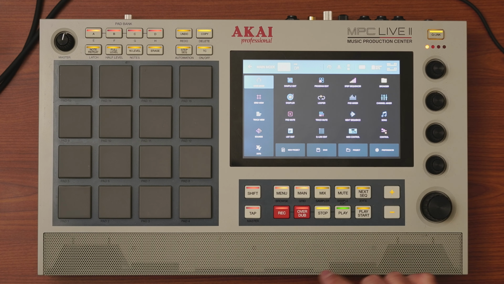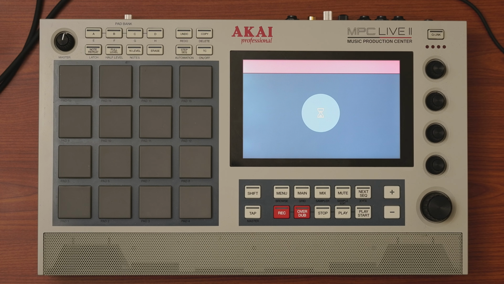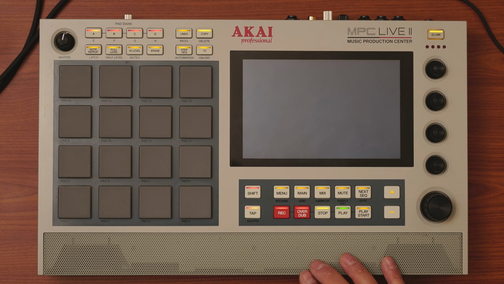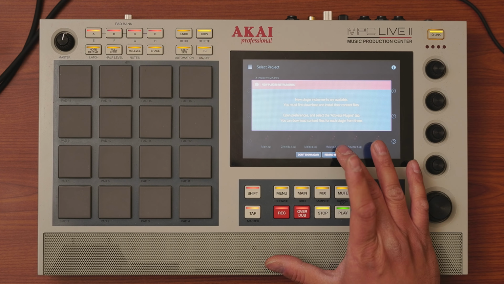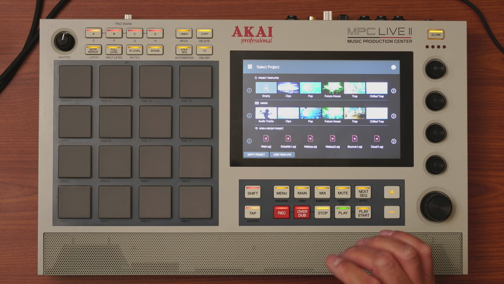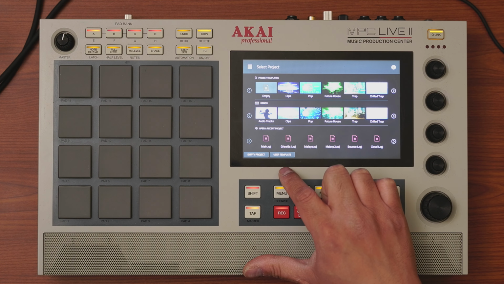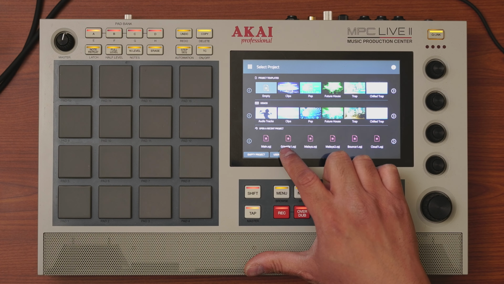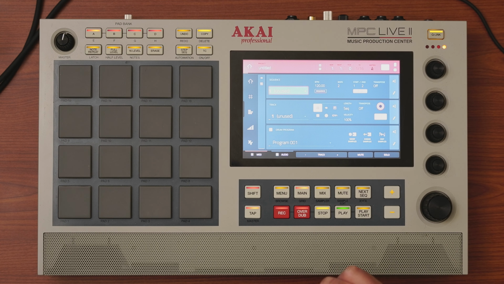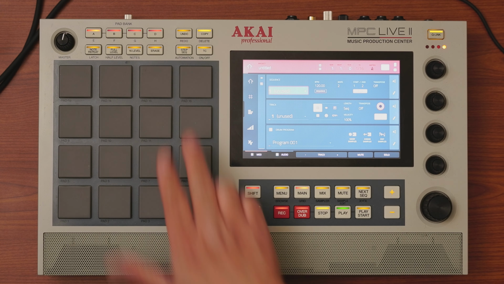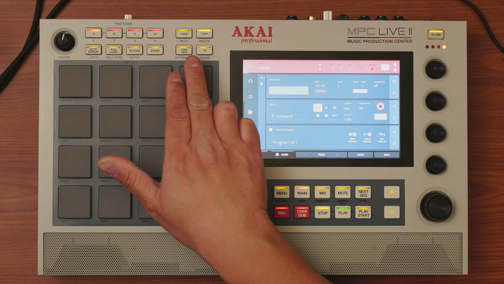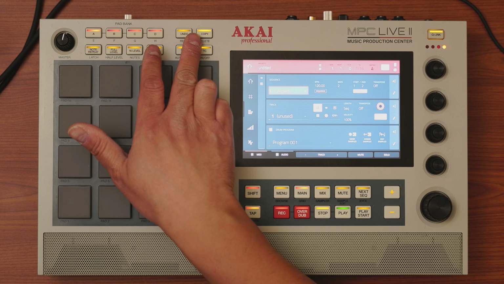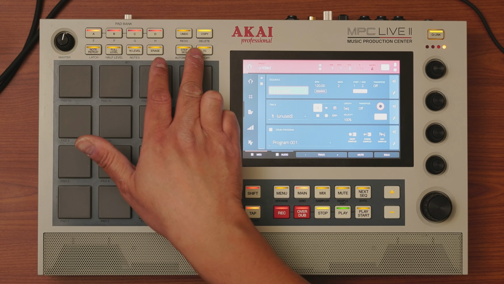So when we go to new project, taking a sec, go to remind me later, and then go to user template. And you'll notice that time correct is indeed off. That's what it looks like when it's on. That's what it looks like when it's off.